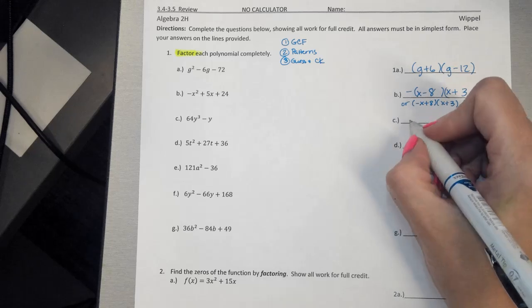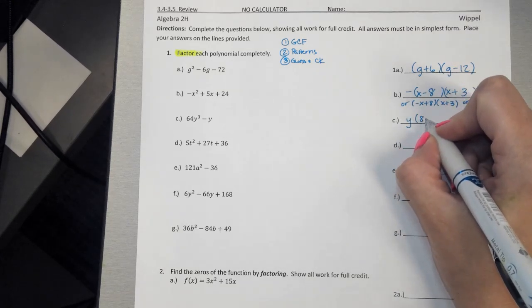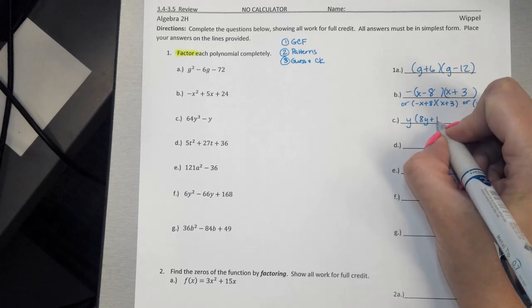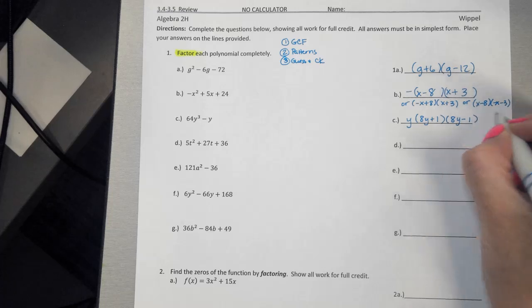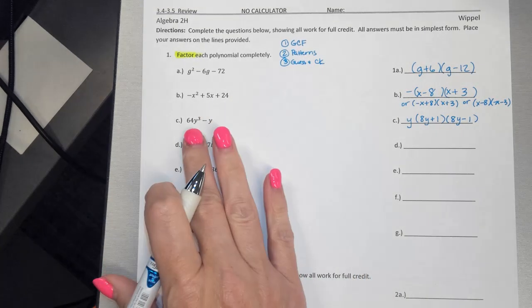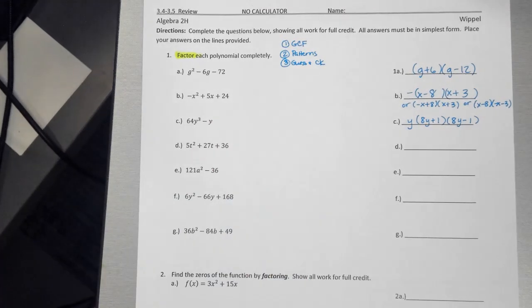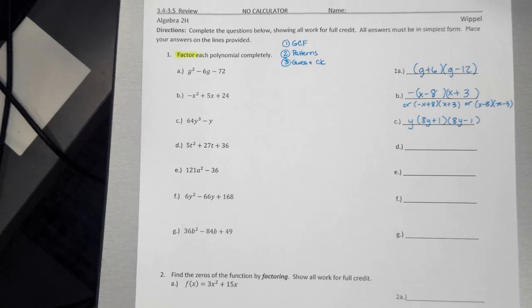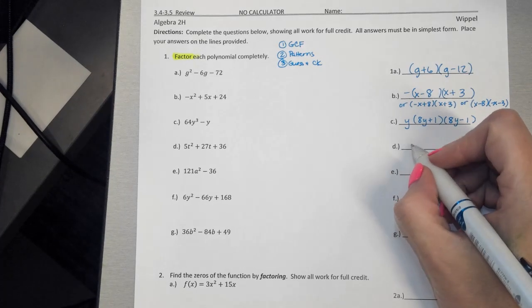Okay, for C, you had to take out the GCF. When you're doing these reviews, make sure you're making something that you try visible, even if you get stuck. If you didn't think there was a GCF, you could write that down. You could try to factor with the 64. Just make sure you're making something visible to me.